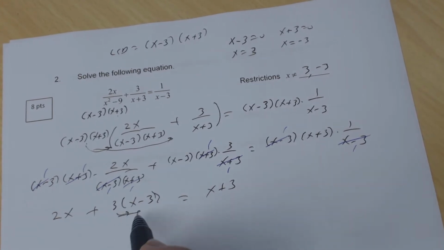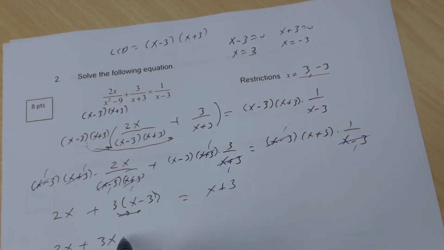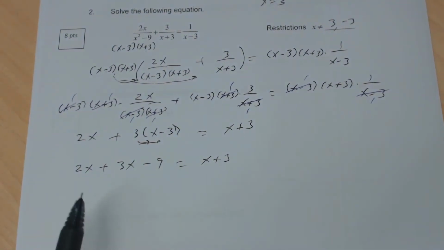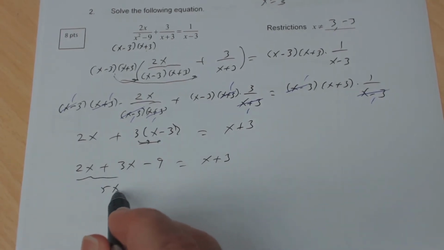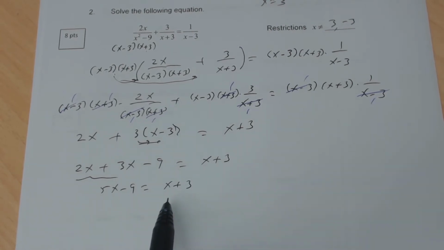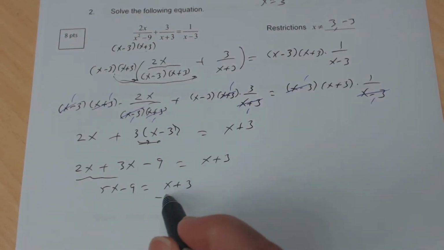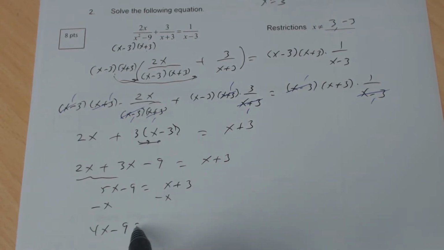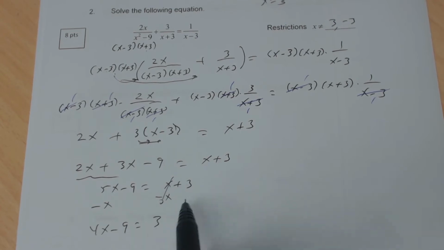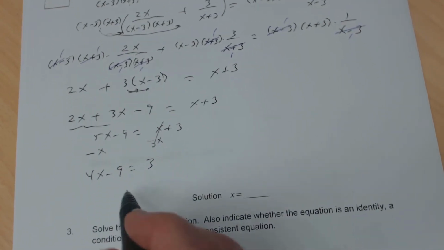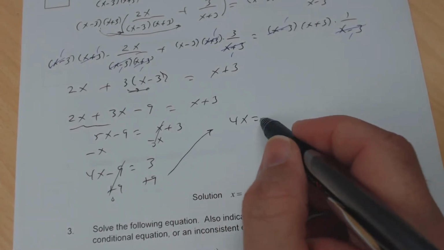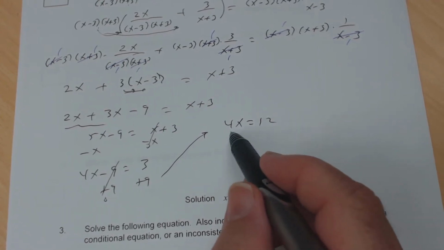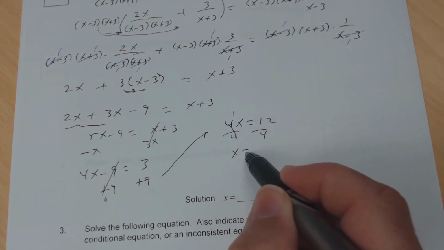Now over here, I'm going to distribute the 3, and so I'm going to get 2x plus 3x minus 9, 3 times negative 3 is negative 9, equals x plus 3. Okay, so I cleared the fractions. Now I have a linear equation. I'm going to go ahead and combine these two first, so that's going to be 5x. So you have 5x minus 9 equals x plus 3. And now I'm going to bring all the variables to one side, constants to the other. So I'm going to subtract x from both sides. So I get 4x minus 9 equals 3. Adding 9 to both sides, and combining like terms, I'm going to get 4x equals 12. And so dividing both sides by 4, I get x equals 3.